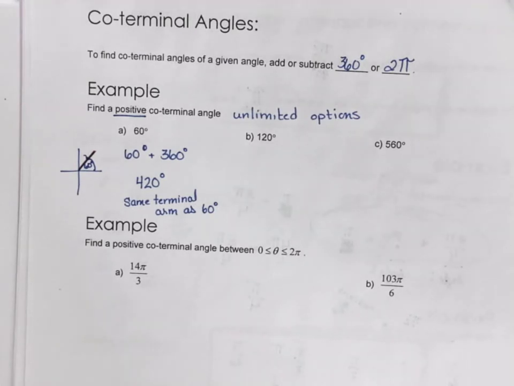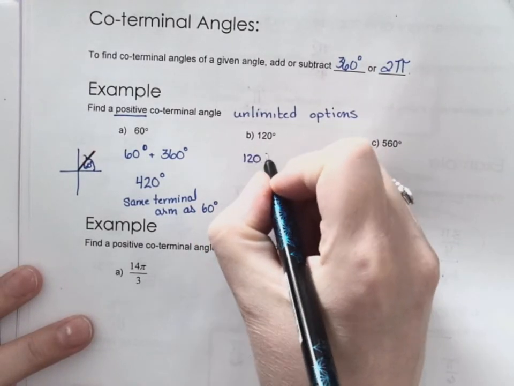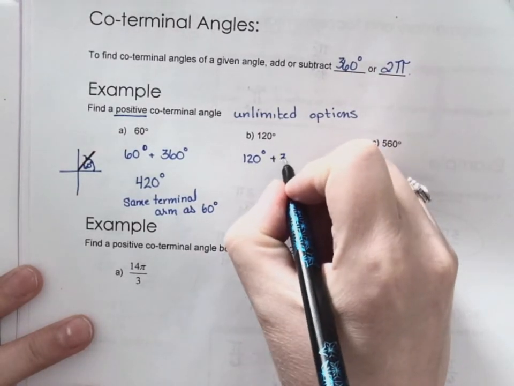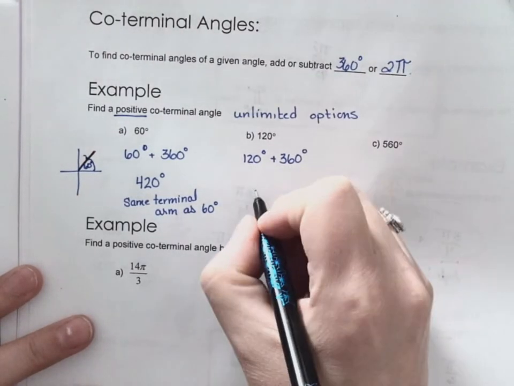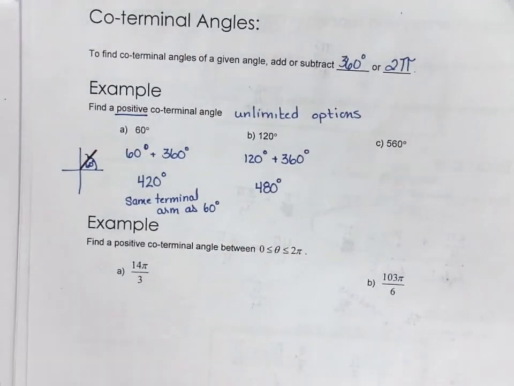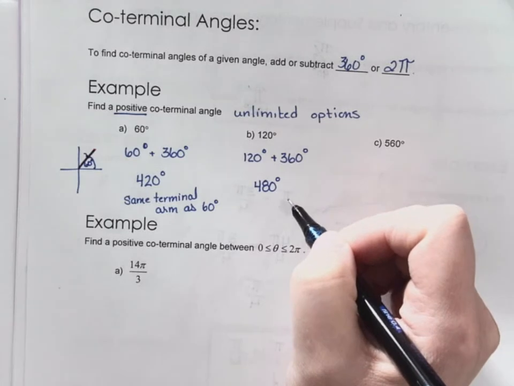All right. Okay, 120. It's really easy, guys. Don't overthink it. So 120, and all you do is add one full rotation to it. That's a positive coterminal angle. That's going to end where 120 is. Now, I could add another 360 to it and get a new positive coterminal angle. I don't have to, though.